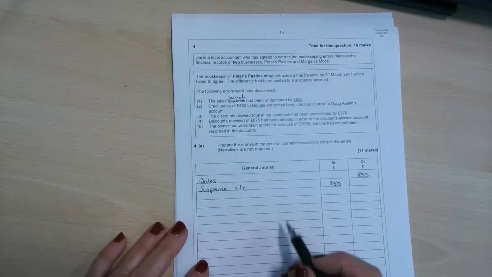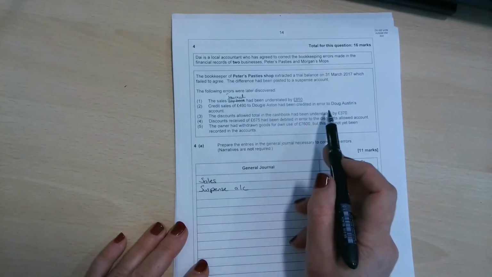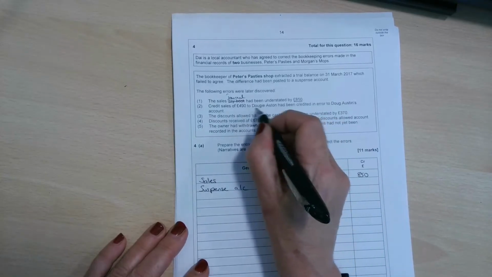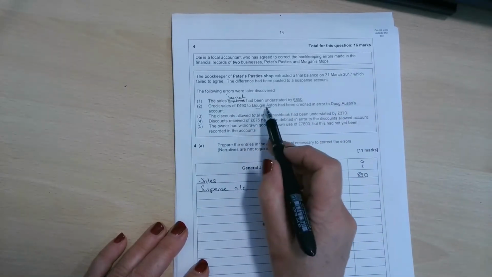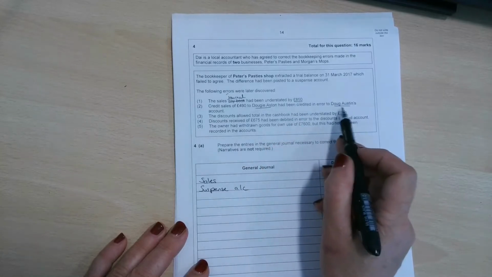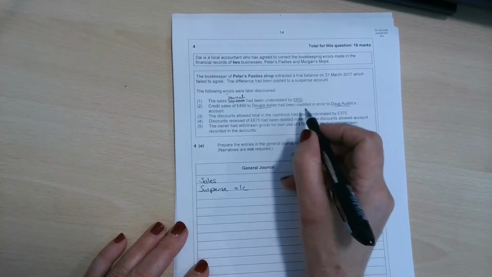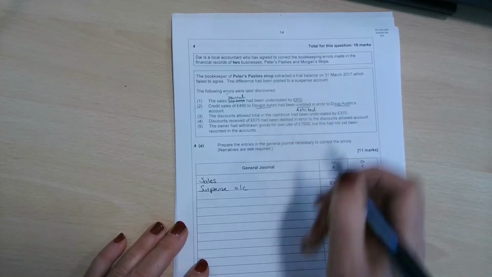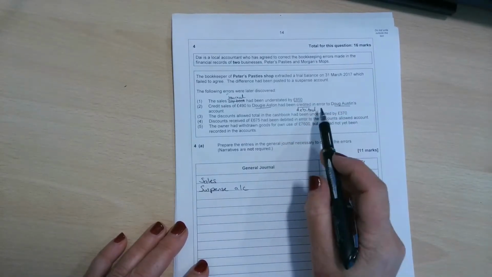Okay, credit sales of £490 to Doogie Aston have been credited in error to Doug Austin's account. Now, this is a double whammy. We've got an error of commission going on because these two accounts in the sales ledger have been mixed up. But the other error we've got is a reversal. It shouldn't have been credited. It should have been debited to the customer's account. So we've got two errors to correct.